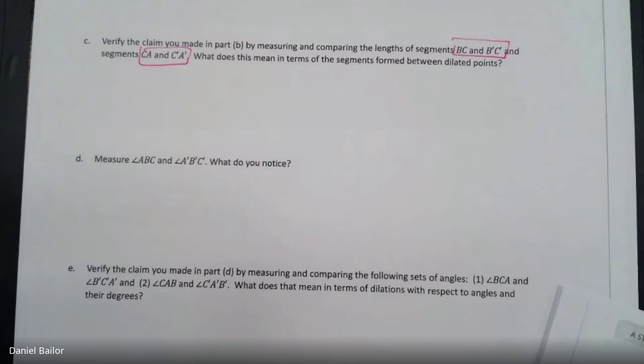Because looking at part D, it's asking us to look at the angles. And then what do you notice about the measure of the angles? So we know the sides, the segments, changed size. We know the segments got multiplied by 3. But what about the angles? Did the angles also get multiplied by 3? Now, some people will say, yes, the angles did get multiplied by 3 because the scale factor must have changed them. Well, let's measure to find out.